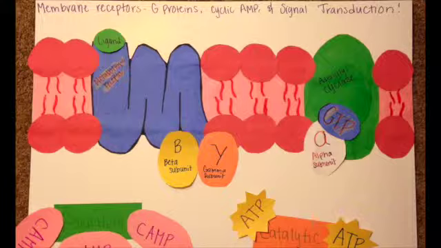So this is the process using membrane receptors, G proteins, cyclic AMP, and signal transduction.